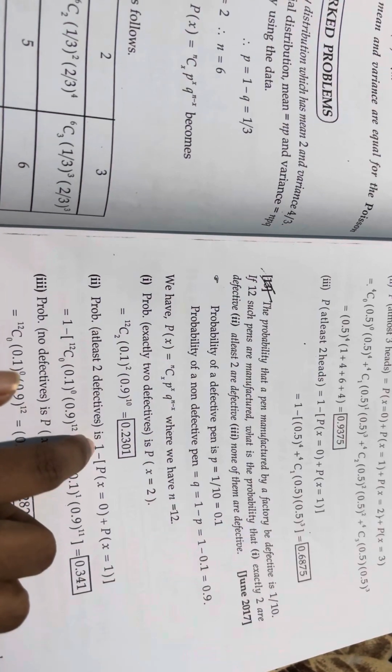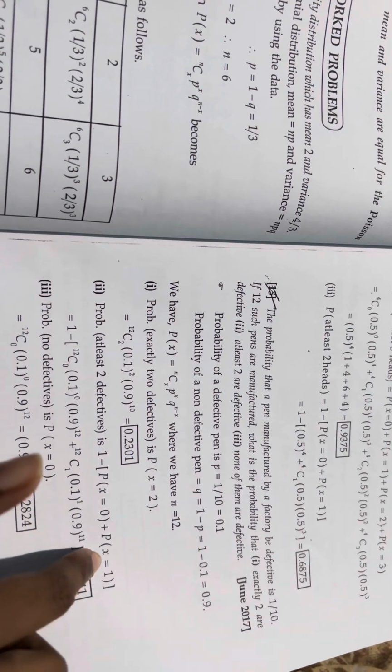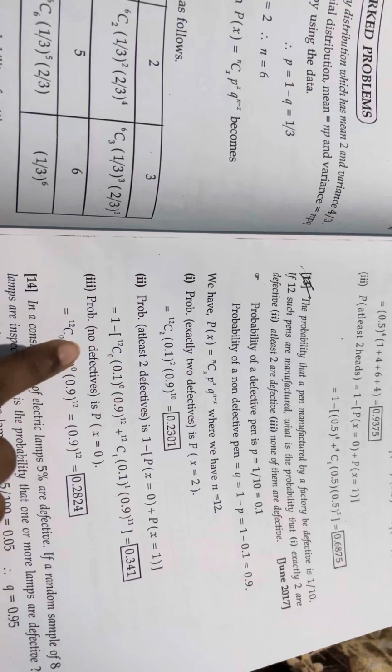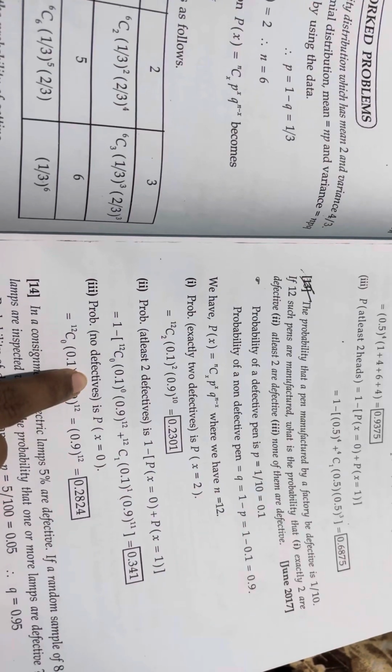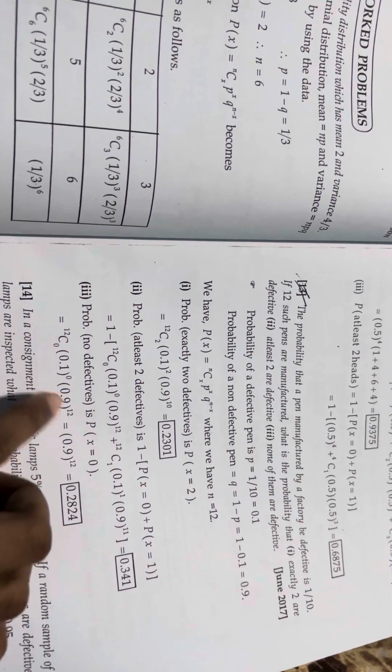Probability at least 2 defective. Wherever there is at least, you have to use the formula 1 minus, because only 2 defective is there. So p of x equal to 0, p of x equal to 1. Then you'll substitute the values. Then you'll get the answer as 0.341. Next, probability no defective. No defective means the event is not happening. So x will be equal to 0. When you substitute it, you will get 0.2824.